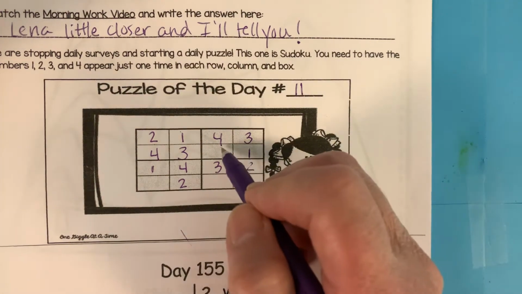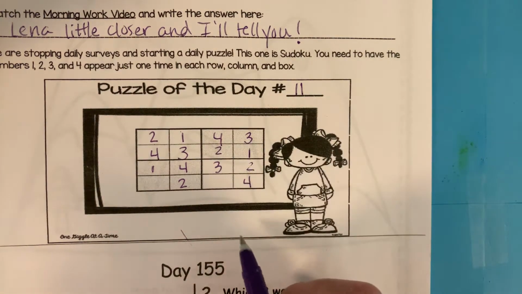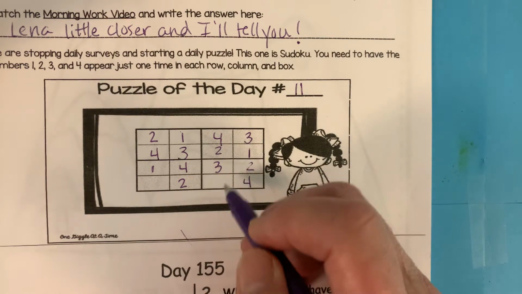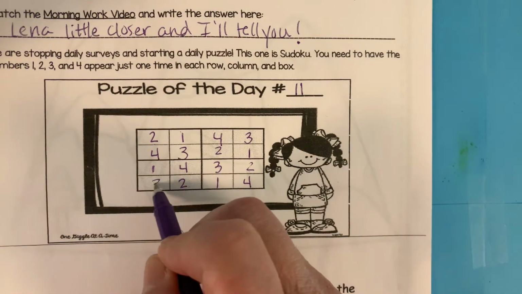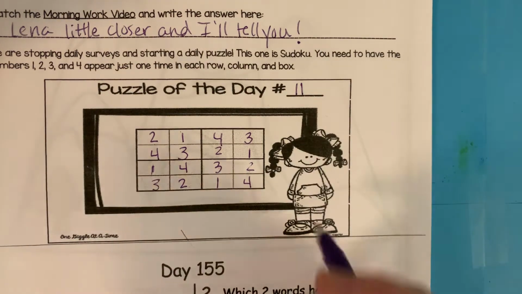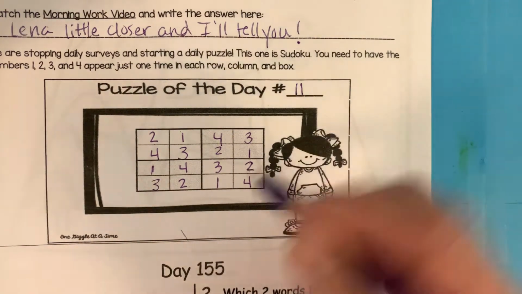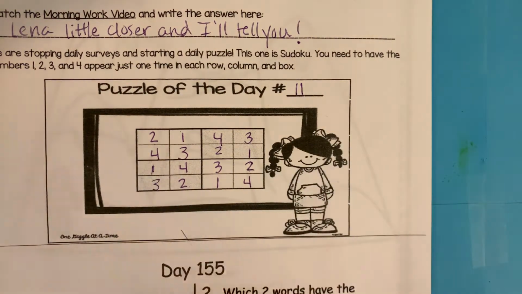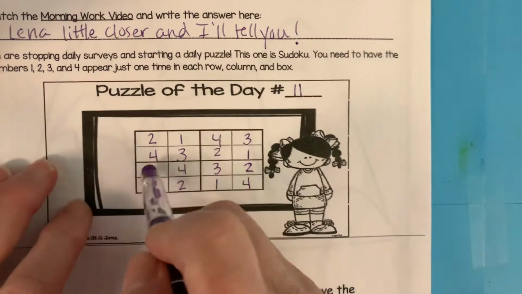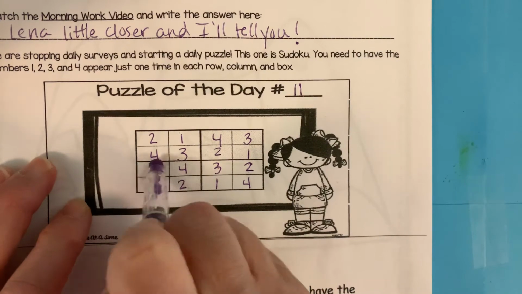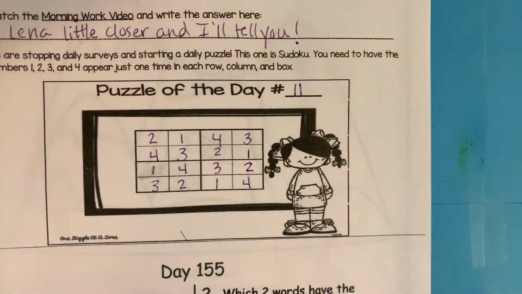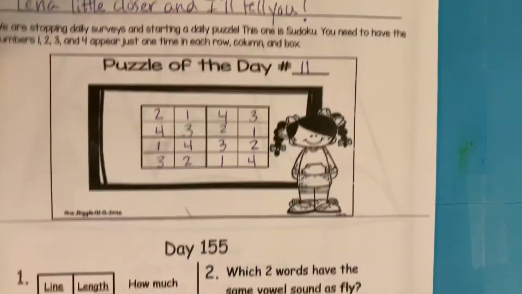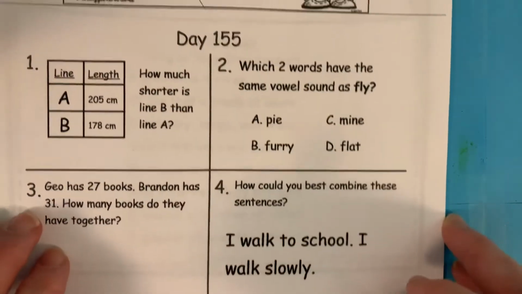See how you just kind of guess and see if it's going to work? I'm not sure yet. 4, 2, 1, or 4, 2, 3. That means we'd need a 1 there. And that means we'd need a 3 there. Oh, that was totally guessing. So that's how you do it. You just kind of take a guess and try filling the number in and see if it works. Make sure you use something erasable or else just give yourself some space to scribble out if you use a pen. All right. Now here's our morning work review.